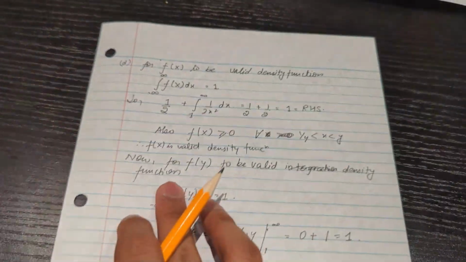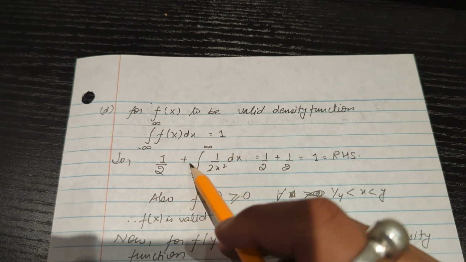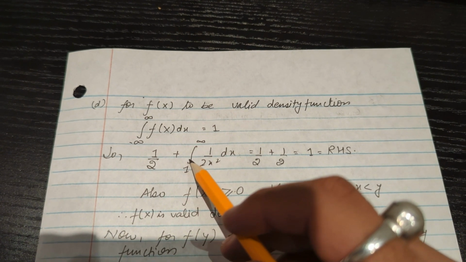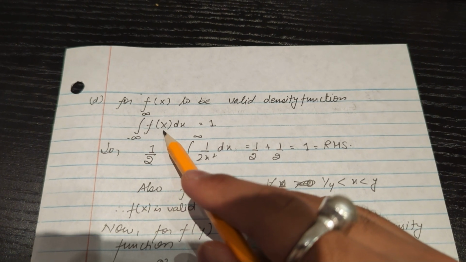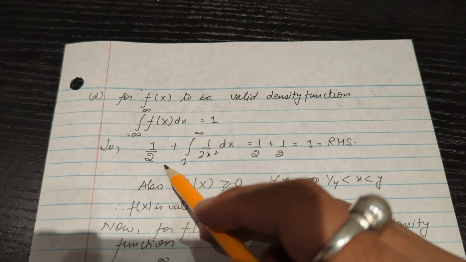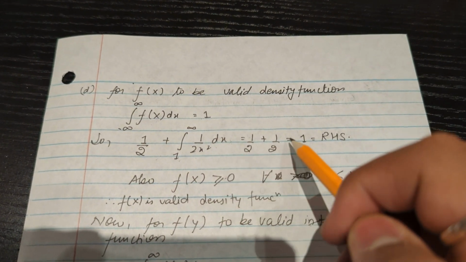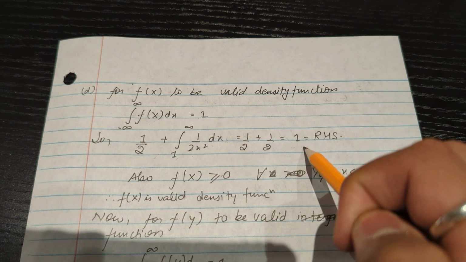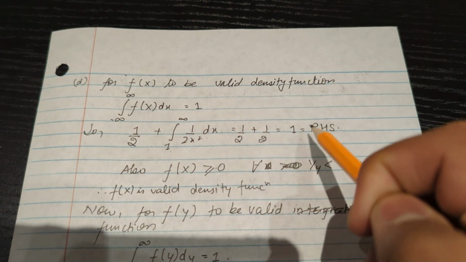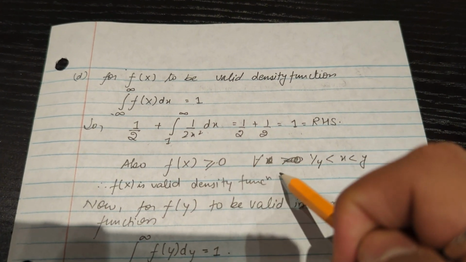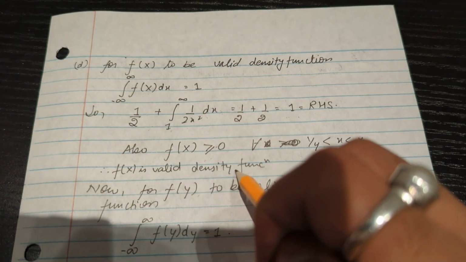Now the last part, we need to verify whether they are density functions or not. If we take the entire integral of fx, it should come to 1. So this comes to the integral from 0 to 1 of 1 by 2, plus the integral from 1 to infinity of 1 by 2x squared dx, which is half plus half, which becomes 1, which is equal to the right-hand side. Also fx is greater than 0 for all x. So therefore fx is a valid density function.